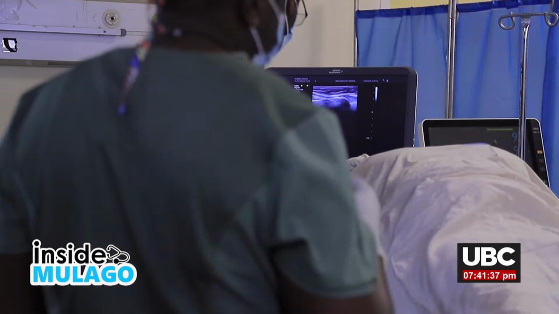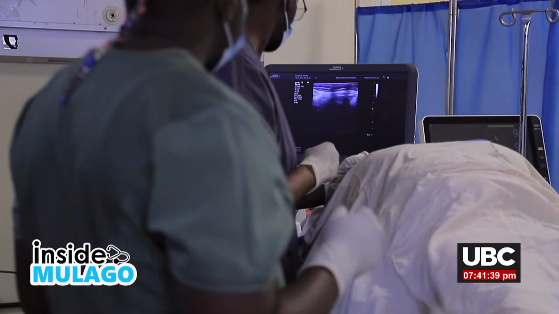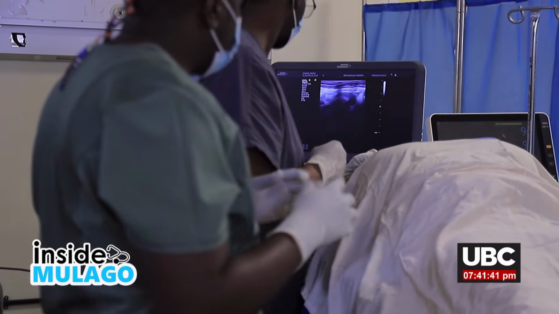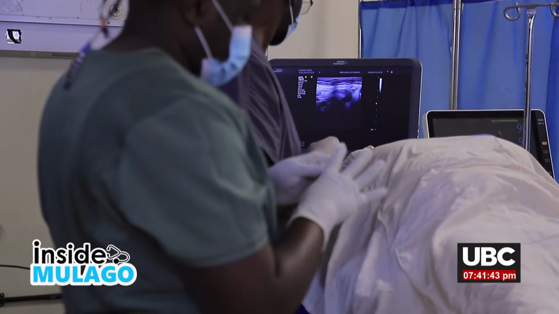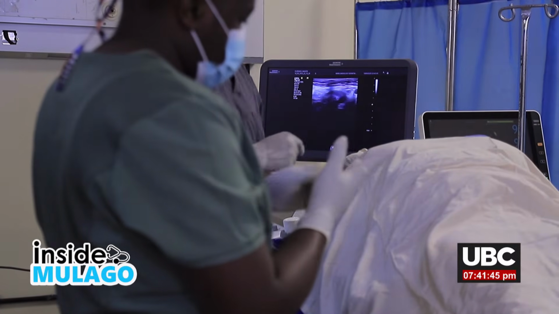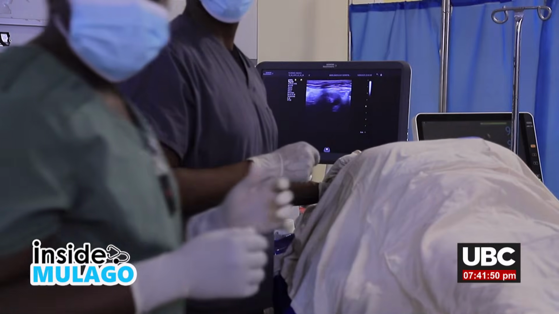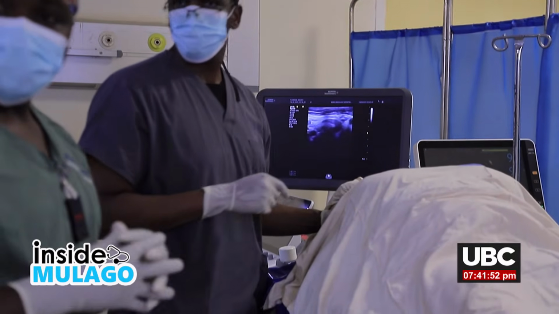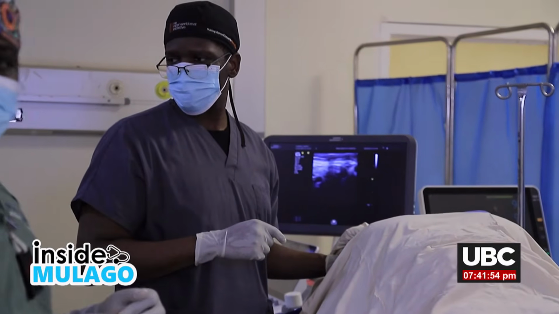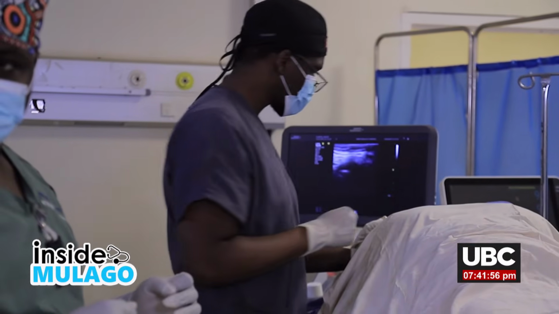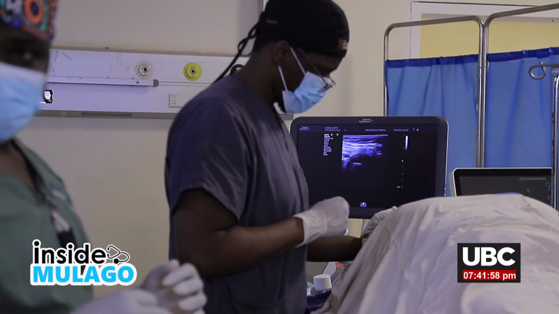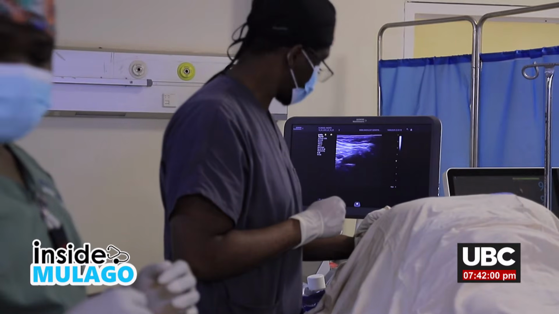So what's going on here is a procedure. They are doing an ultrasound guided biopsy. They're doing a fine needle aspiration of a thyroid mass using ultrasound. So the patient is there, and we are able to see exactly what we are doing using that very tiny needle.